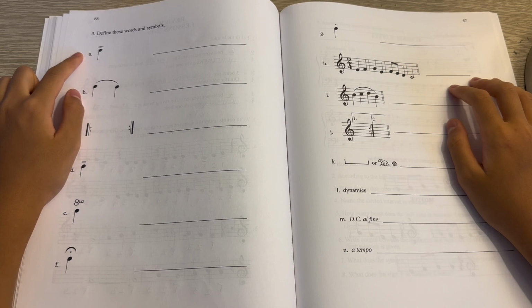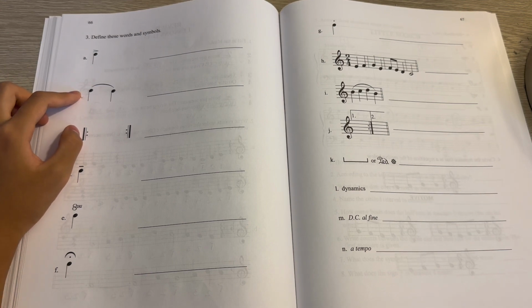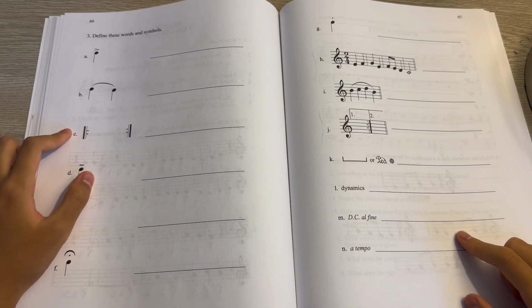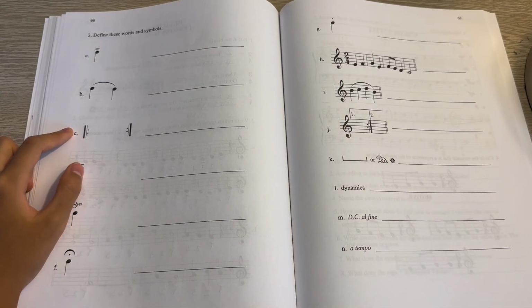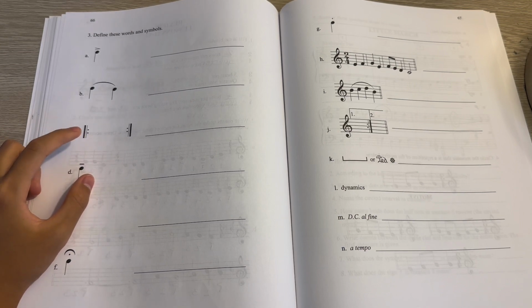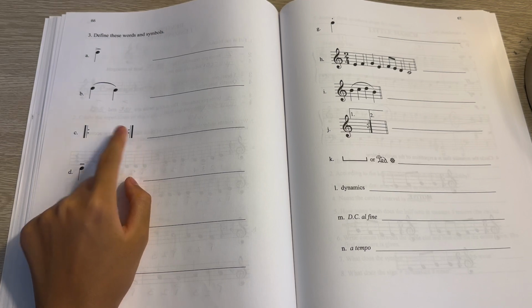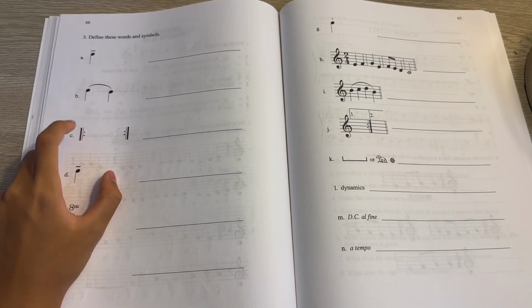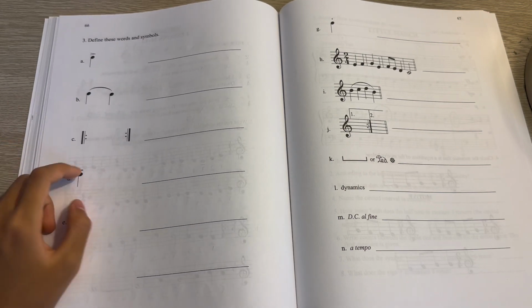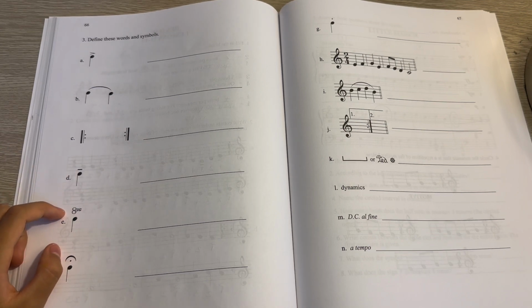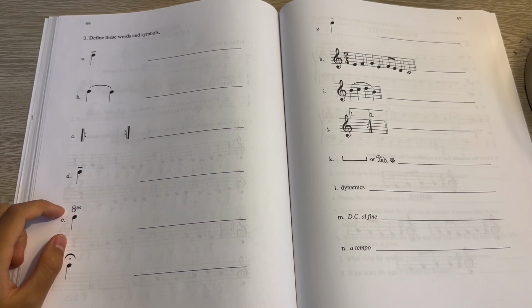Accent means to play this note stronger than the other notes. And the next is a slur, which we basically connect the notes, or legato the notes. These are the repeat signs. So we stop at the end of the repeat sign and go back to the beginning of the repeat sign. And then this is tenuto, which is a strong note, right? This means, yeah, octave above the note it is given. Play it an octave above.